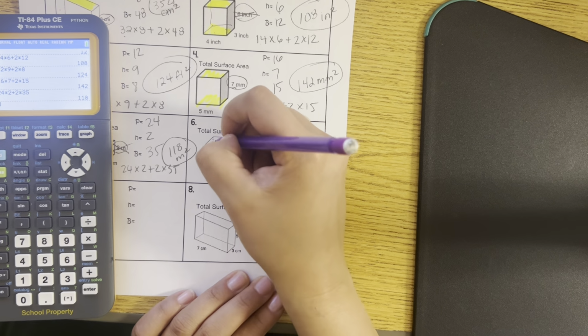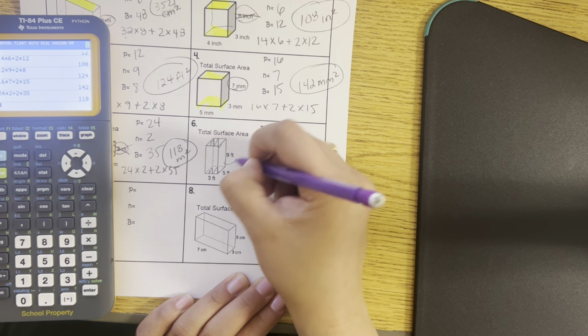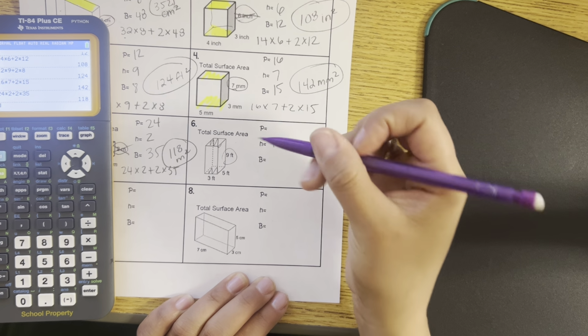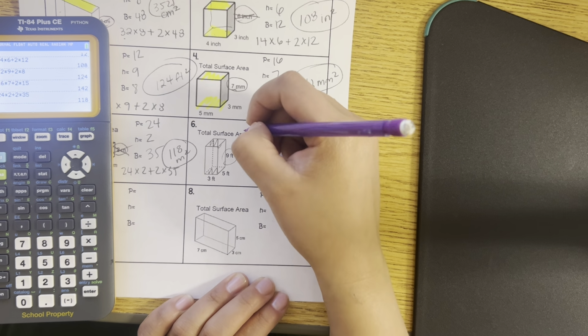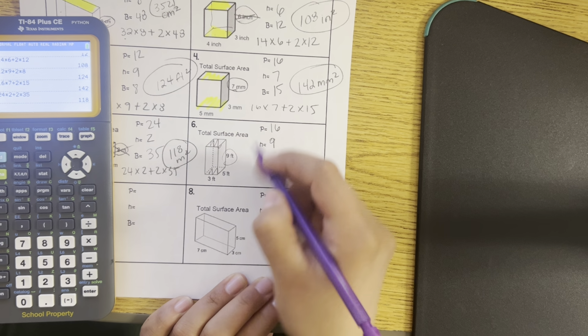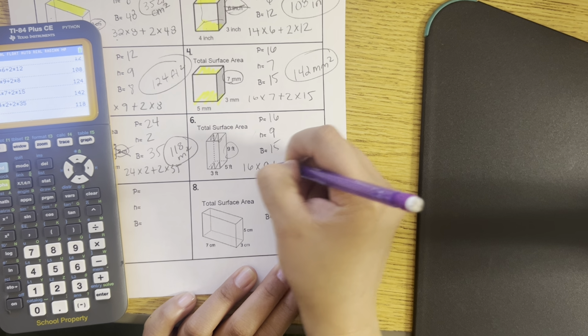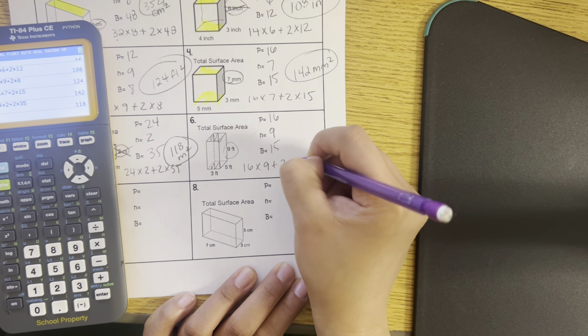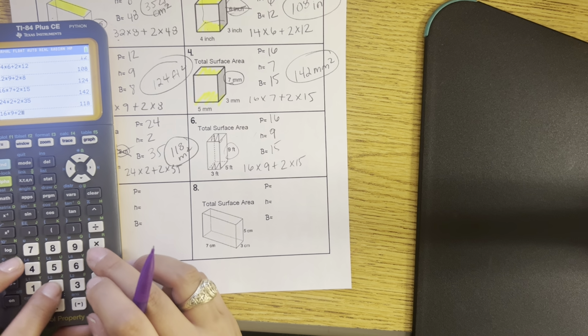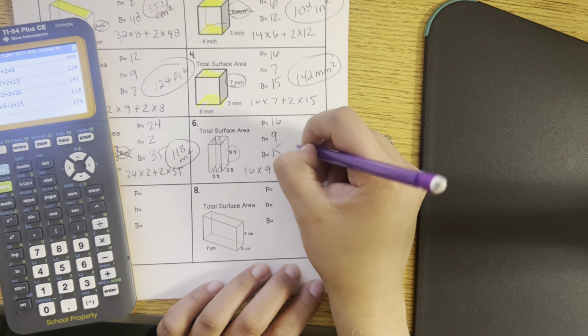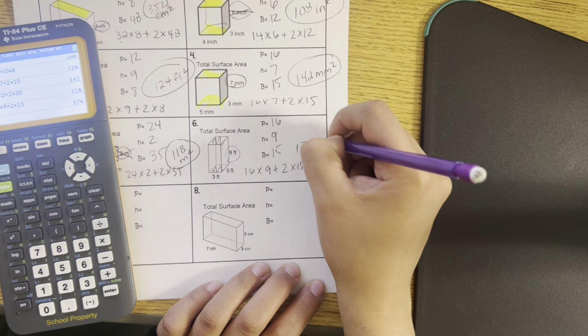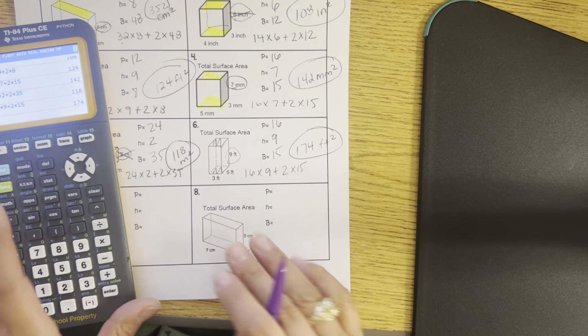Same thing. So repeating steps 1 through 5. 9 is the height. I add 3 plus 3 plus 5 plus 5. So that's 16. 3 times 5, which is 15. That's your area of your base. 16 times 9 plus 2 times 15. Again, you don't want to swap any of those numbers around or you get the wrong answer. Okay. Well, 2 more, and we'll talk about a word problem.